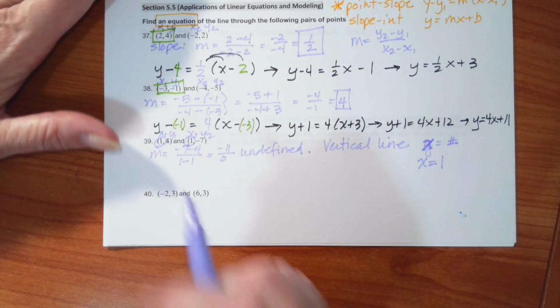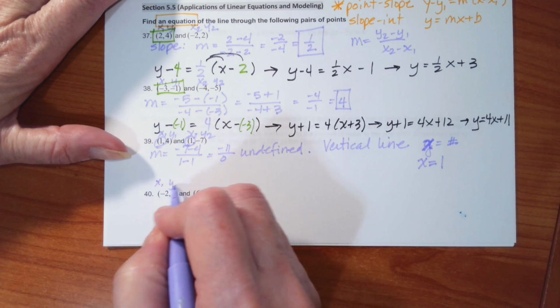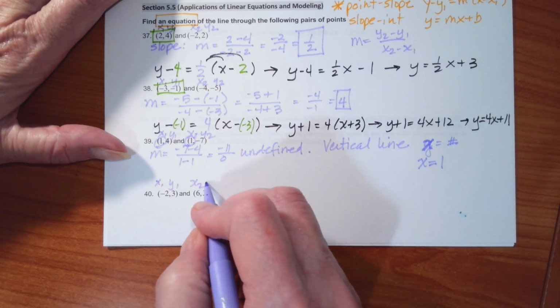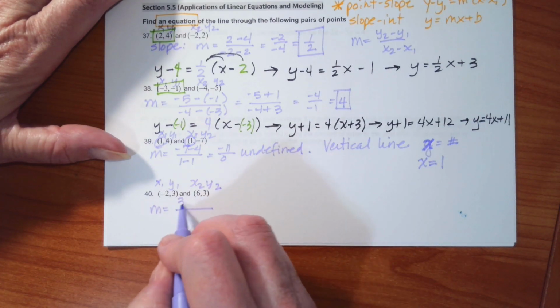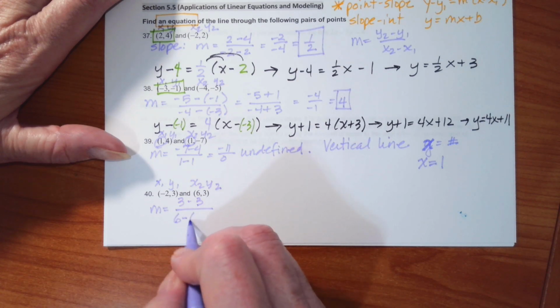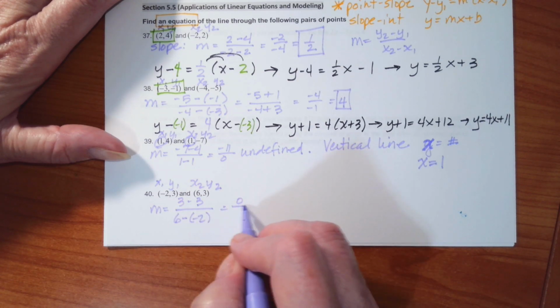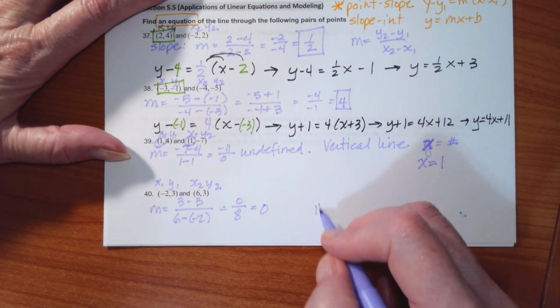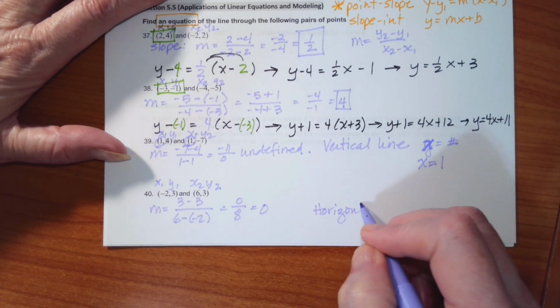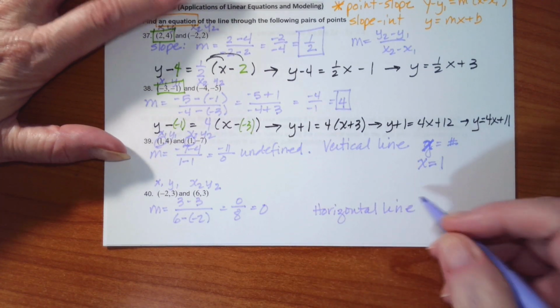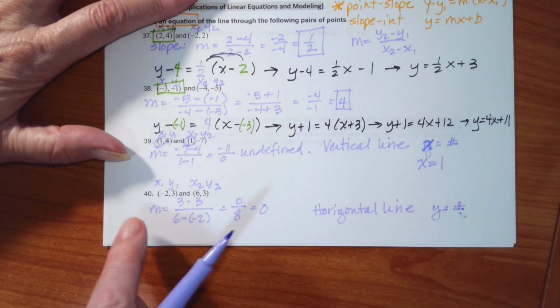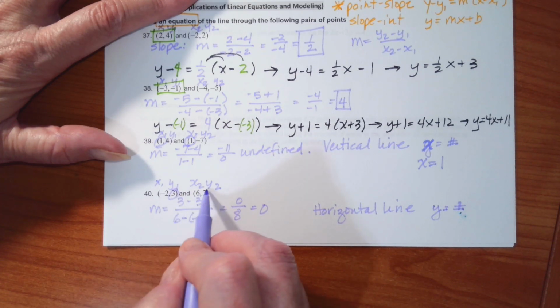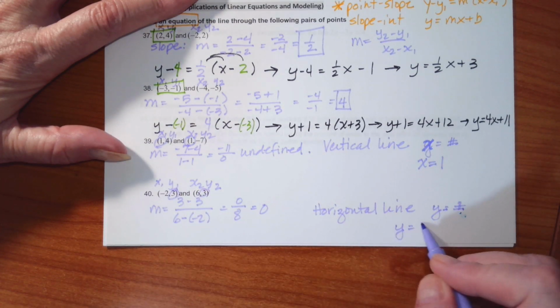Oh, and that leads us to our next example. All right, x1, y1, x2, y2. So my slope is 3 minus 3 divided by 6 minus negative 2, which is 0 over 8, which is 0. That means it is a horizontal line. And the equation is y equals a number. So in this situation, the y is 3.